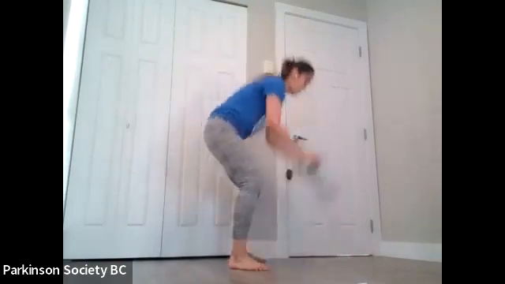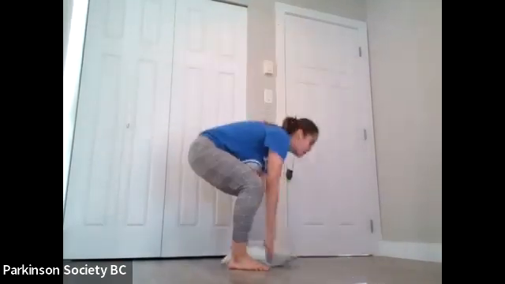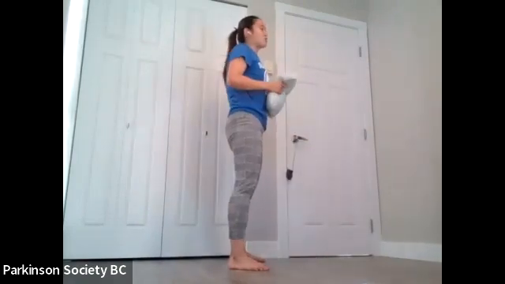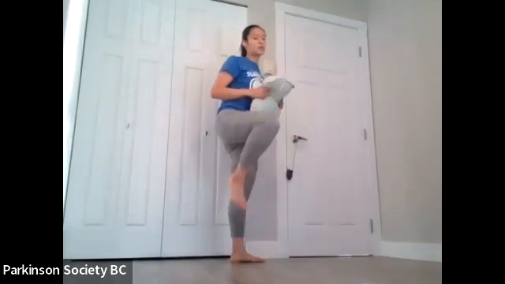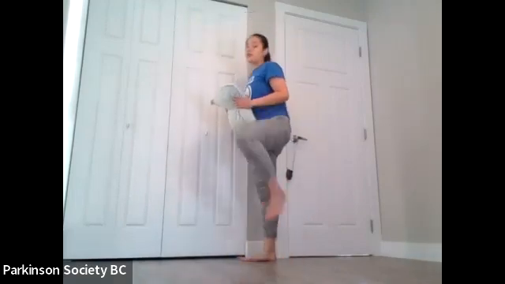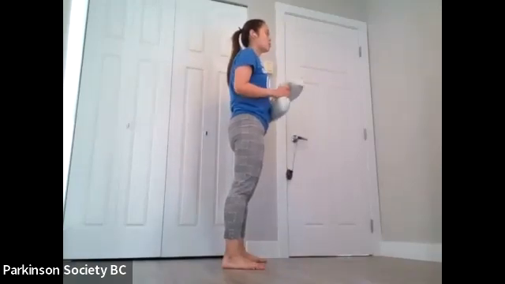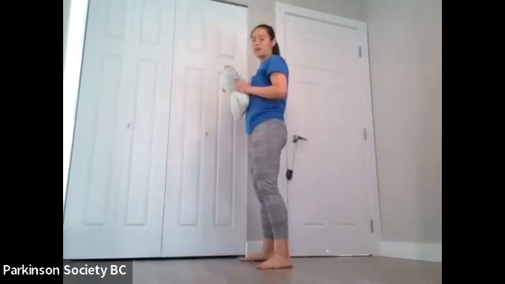1, 2, 3, and then you're going to turn around in 4 steps with high knees like this. 1, 2, 3, 4 to repeat the same thing on the other side. Or if you don't want to do the stepping, you are welcome to try the jumping if you can.